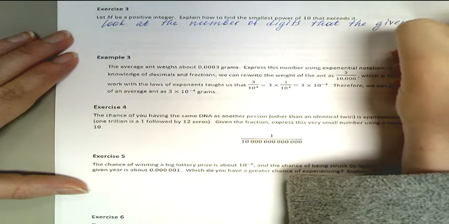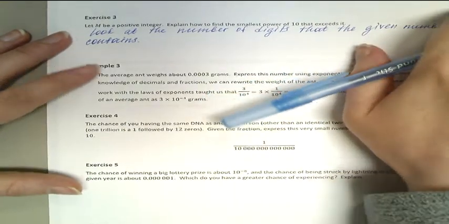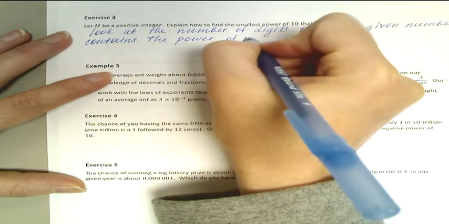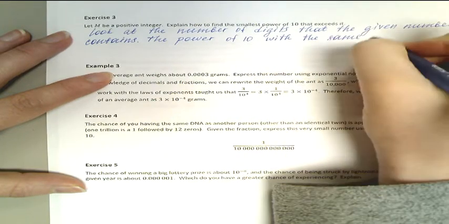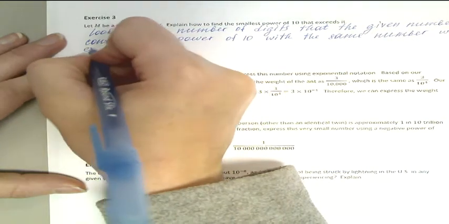The power of 10 with the same number of digits will exceed the given number.